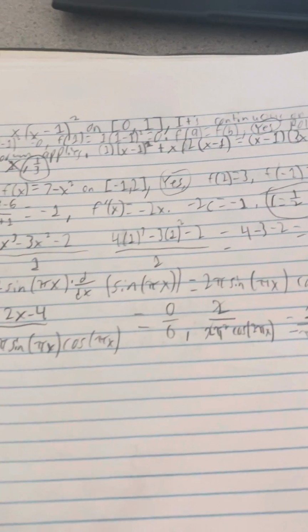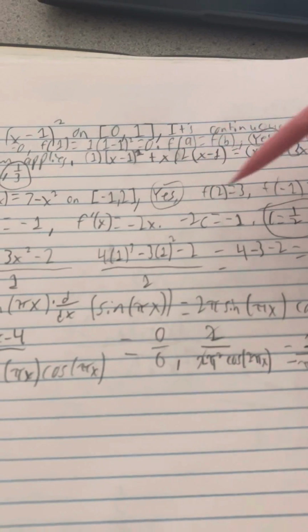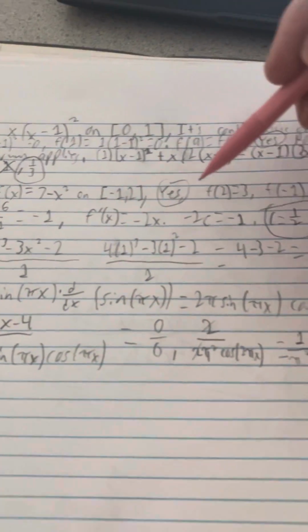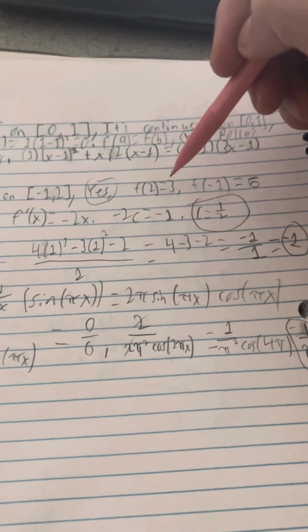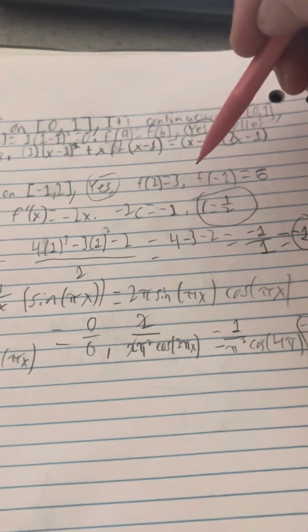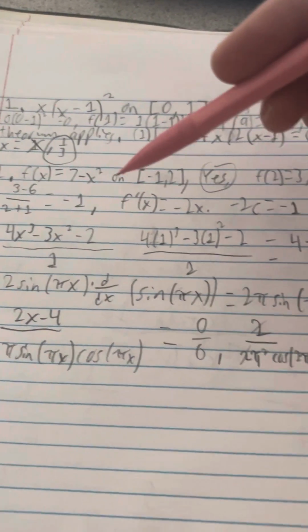To find the average slope, first you need the y's, and then it's y2 minus y1 over x2 minus x1. That's what you see right here. So I found f of, let's see, that's the y1, and then that's y2, and then that would be y1. Then I put those there, and that's the slope for the whole thing.